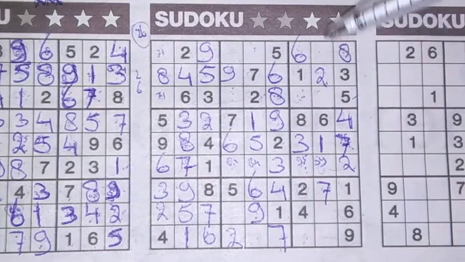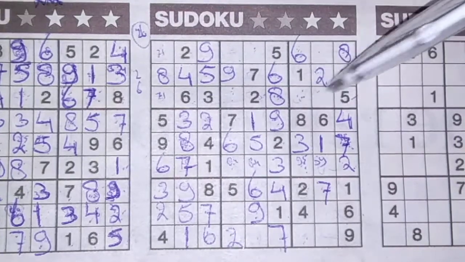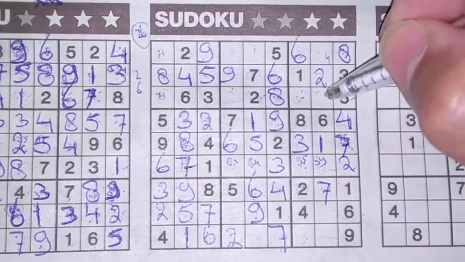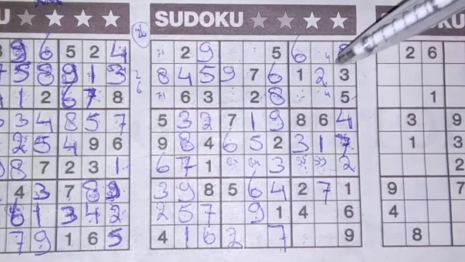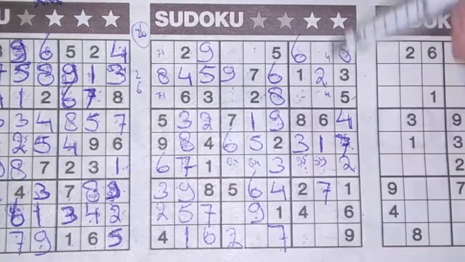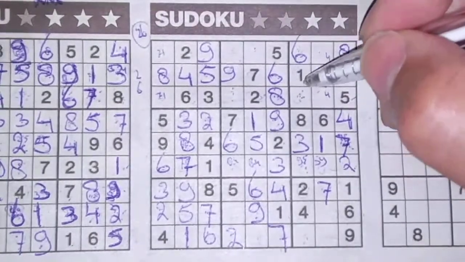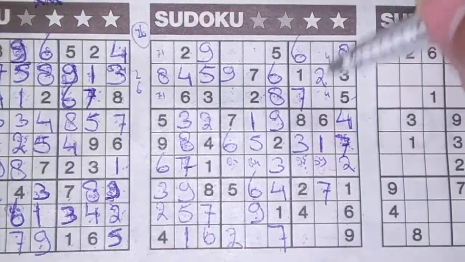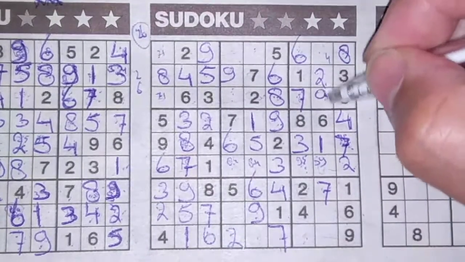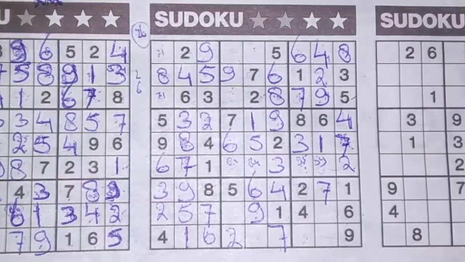1, 2, 3. The 4 is missing. We have a 4 here, so these 2 should be the 4. 5, 6, the 7 is missing. We see here 7, so no 7 in these 2 boxes. 1 box left for the 7 should be there. The 4 and the 9. We have a 9 here, no 9 there. 9 should be here, and the 4 goes there.